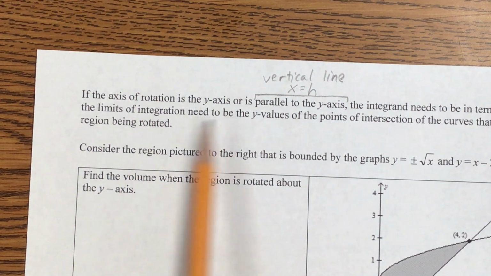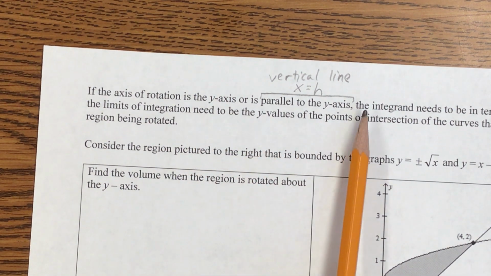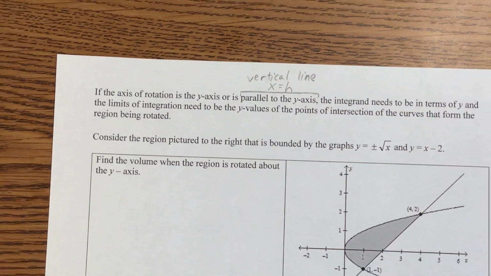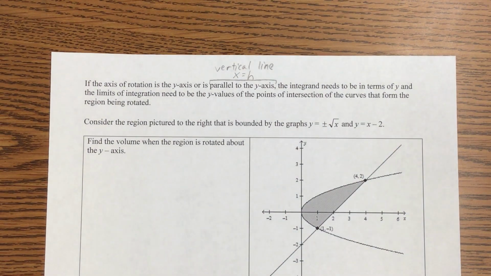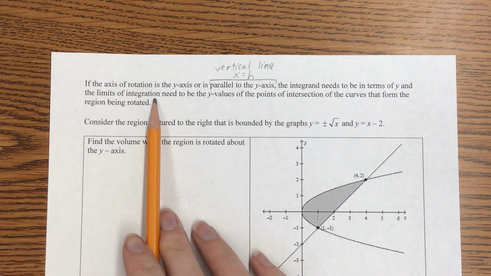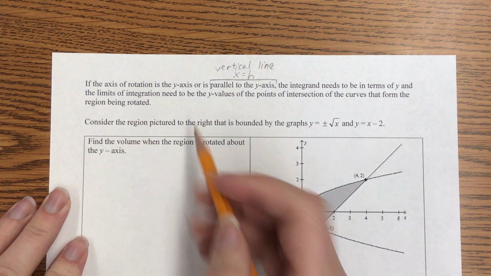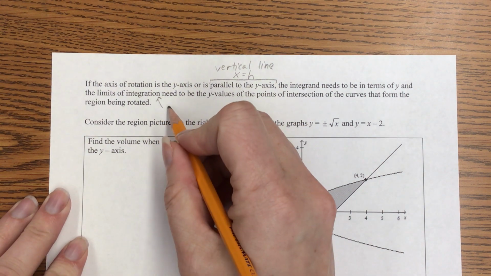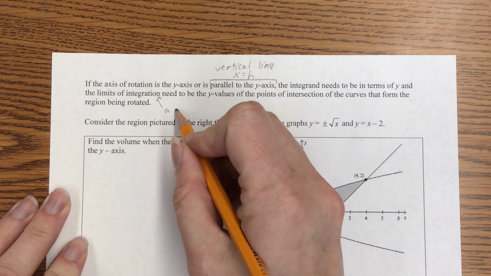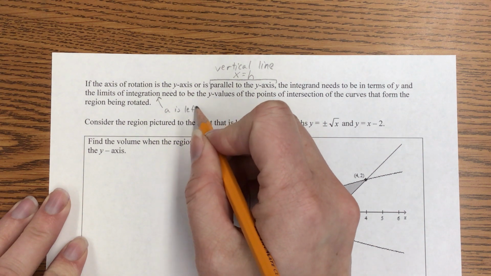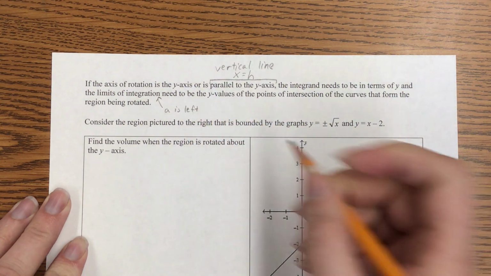So if the axis of rotation is a vertical line, the integrand needs to be in terms of y instead of x, and the limits of integration, which are a and b, need to be in terms of y as well. So this is new to us. Every other time a and b have been x values. So a is the left most y value.